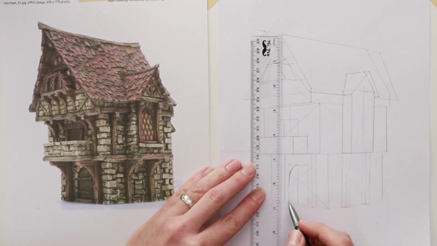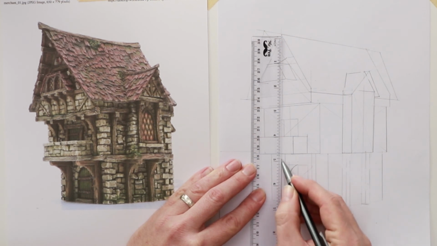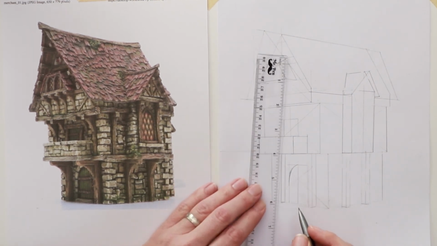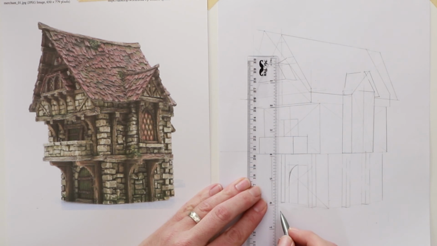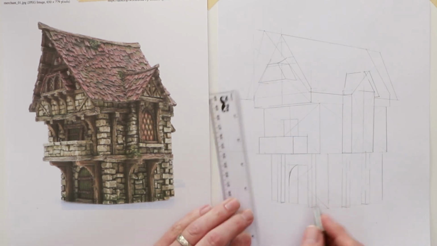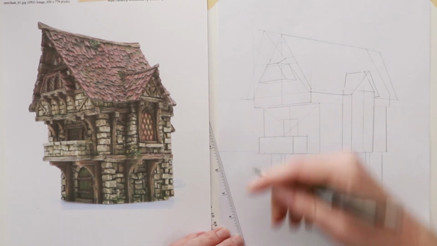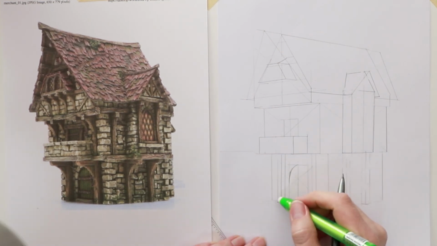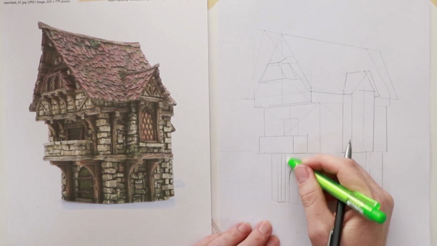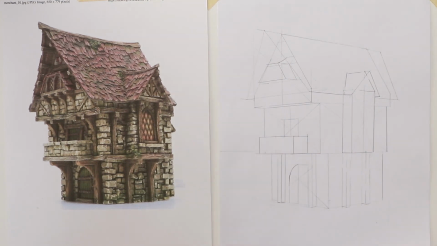There's that wood beam. Post. That goes there. Okay. Are we ready to get less technical and more creative? There we go. Here are our construction lines.